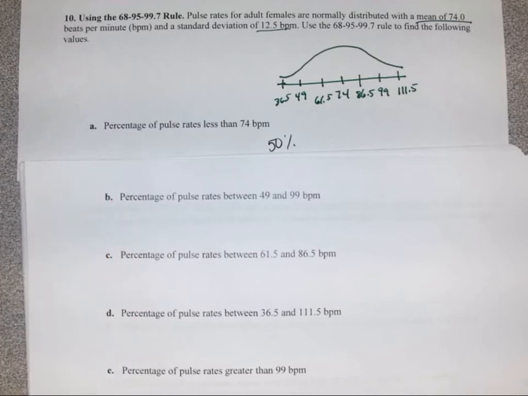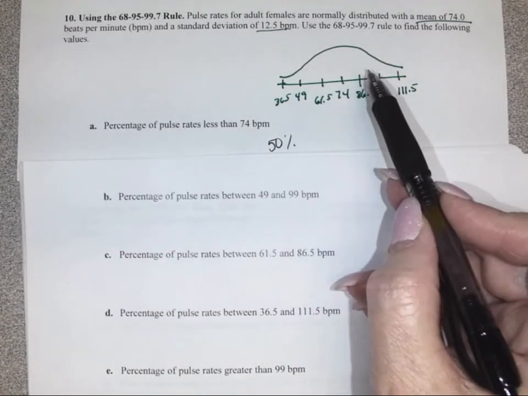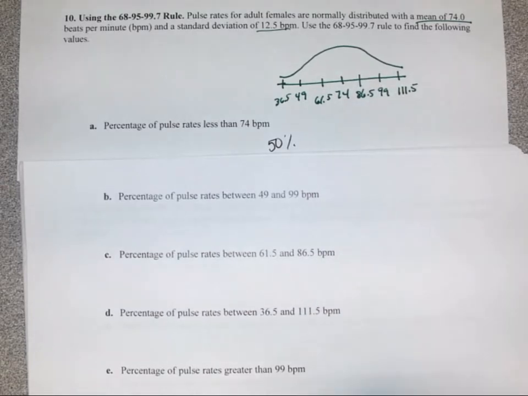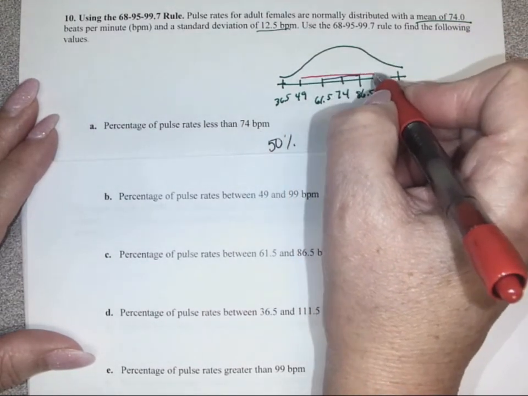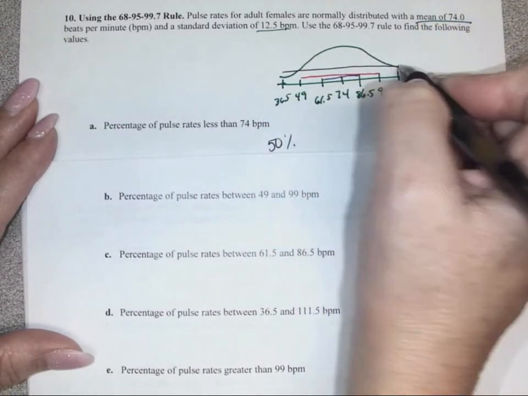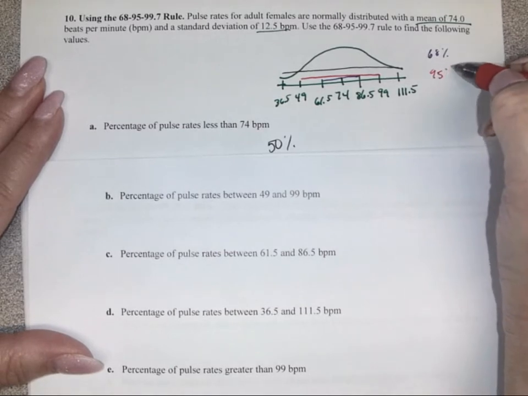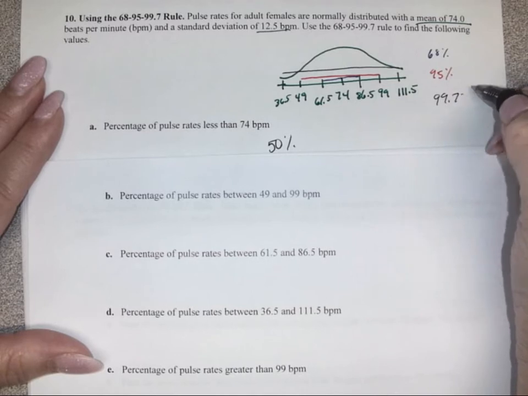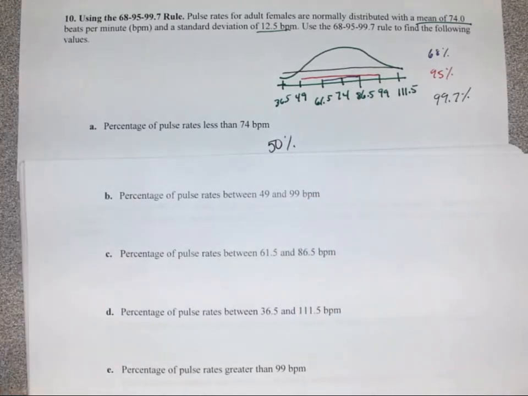The percentage of pulse rates between 49 and 99. So 49, that's 2 standard deviations away from the mean, and 99 is 2 standard deviations away from the mean. So because it's 2 standard deviations away, how much of our data is in that? We didn't draw our lines here, so here's our blue one. And then we had our red one. And then we've got the black one. So the blue one is our 68%. And our red one is our 95%. And then the black one is our 99.7%. All right, so we're looking from 49 to 99. Well, that's 2 standard deviations on either side. So we know that that's going to be 95% of our data because it's within 2 standard deviations.